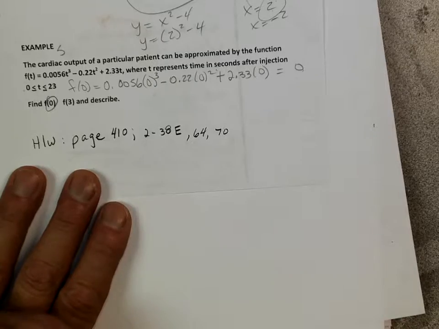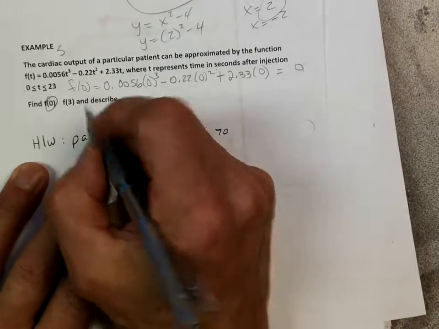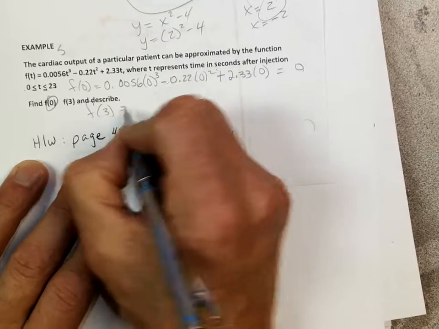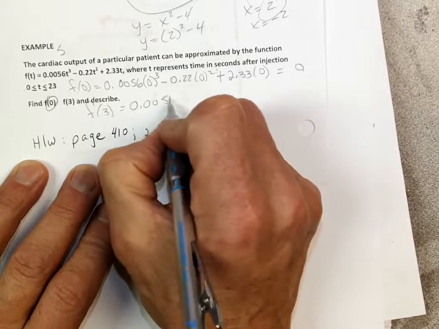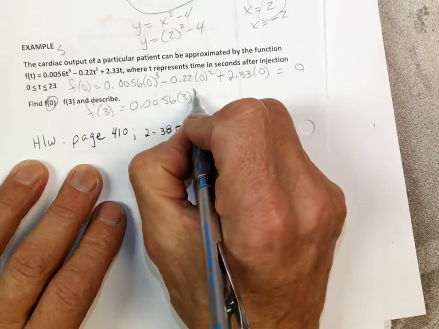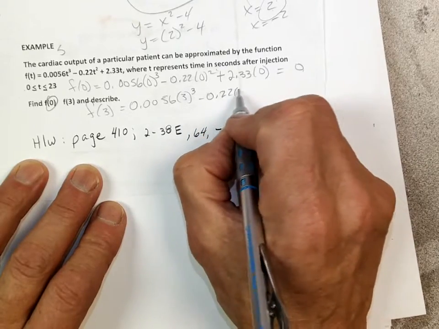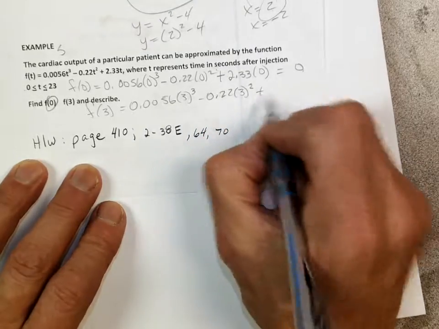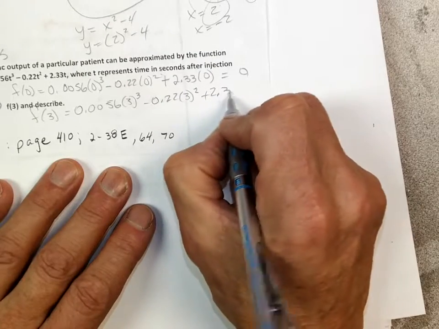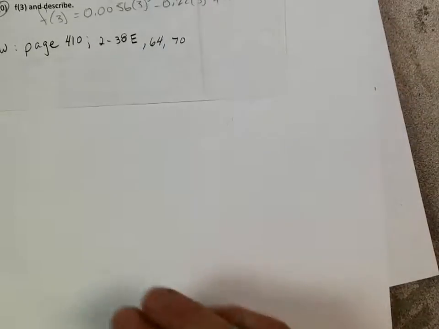f of 3, how do I find f of 3? Plug it in. f of 3 equals 0.0056 times 3 cubed minus 0.22 times 3 squared plus 2.33 times 3. I will definitely use my calculator because I don't want to have to do that without a calculator.